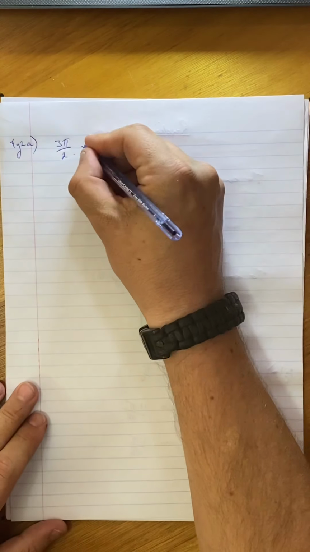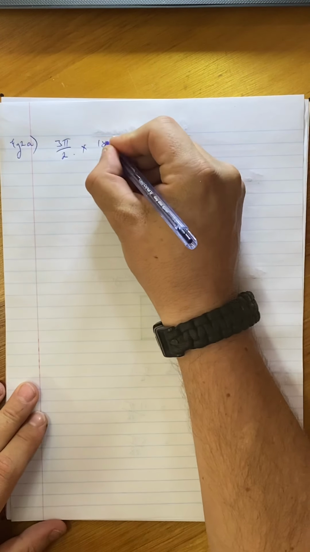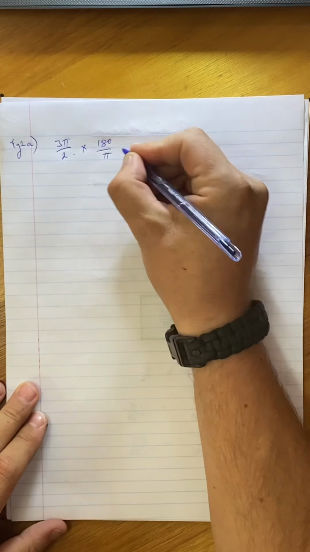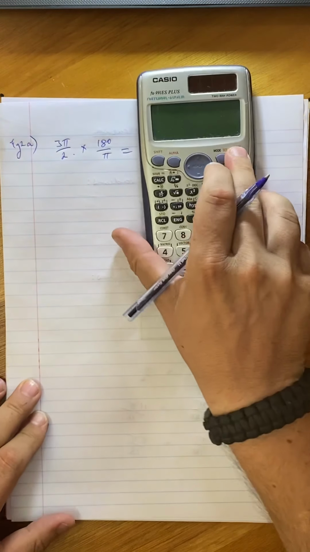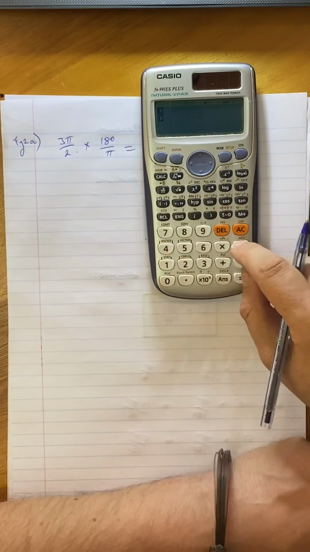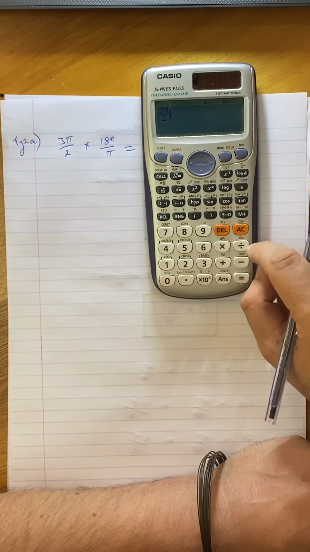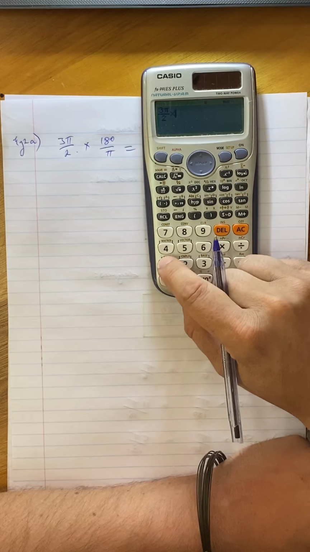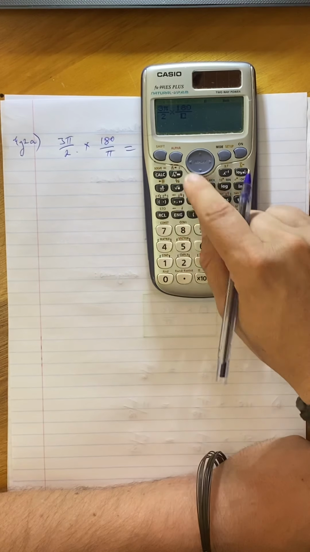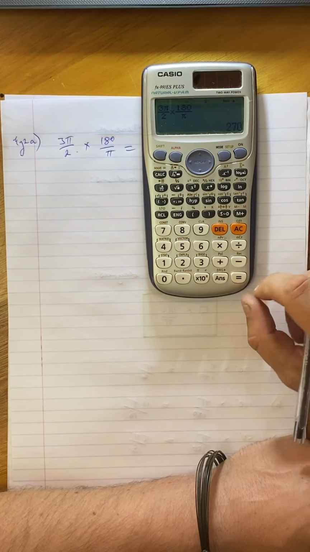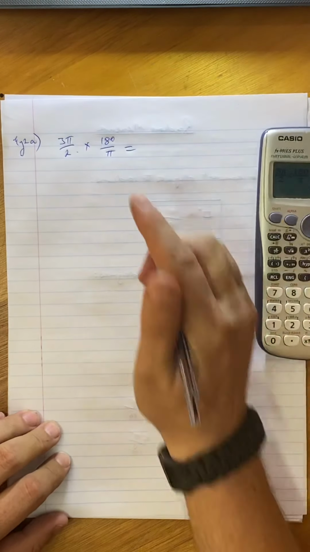I can show you how we do that on the calculator. So we've got 3 pi over 2 multiplied by 180 over pi, and we get 270 degrees.